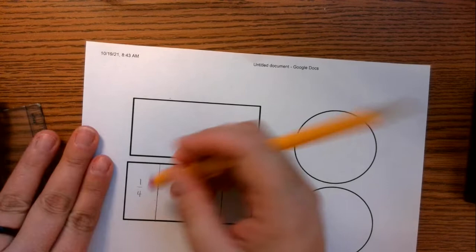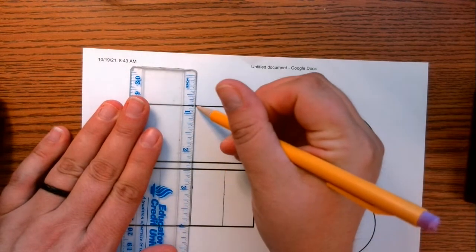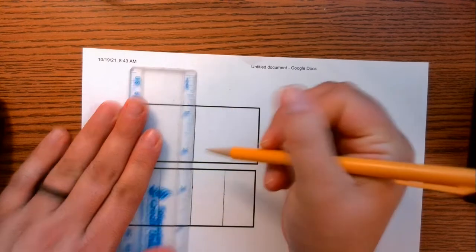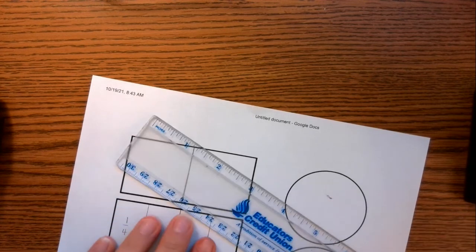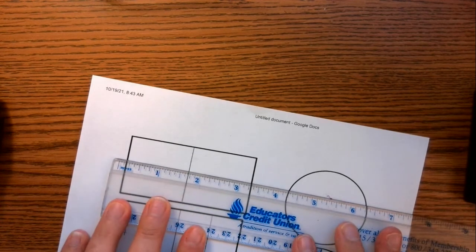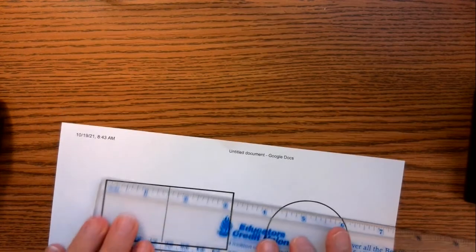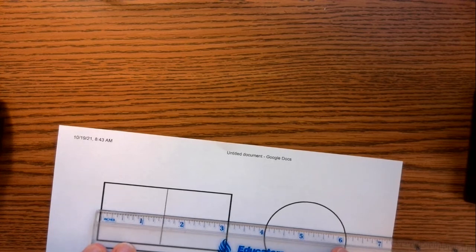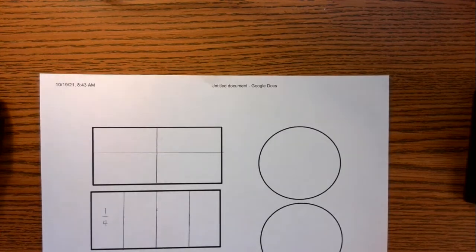Another way I could have done that, and since my shapes are on top of each other, I'll go ahead and do this, is I could have divided these 2 pieces in half as well. You can measure or you can eyeball. You want to go about halfway down and draw a line straight across.